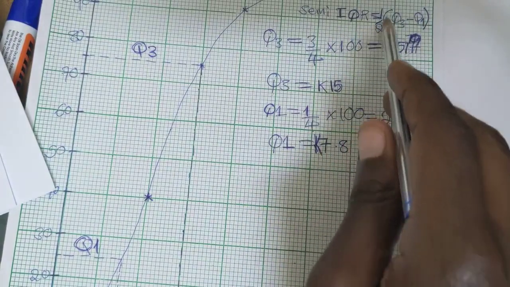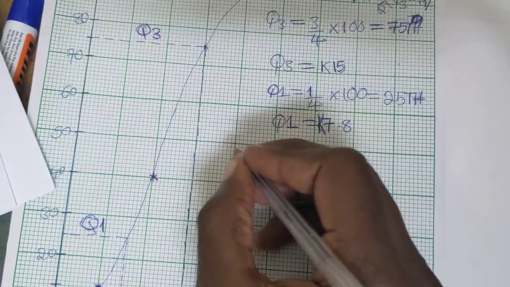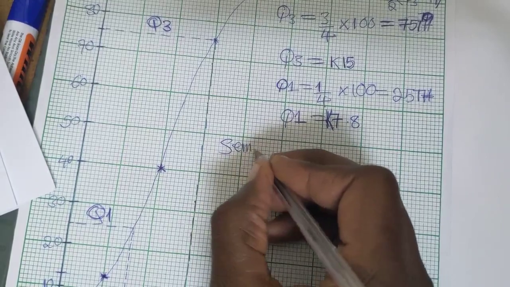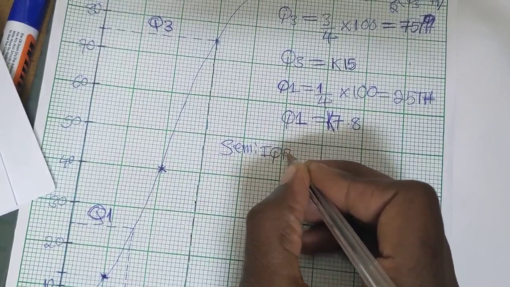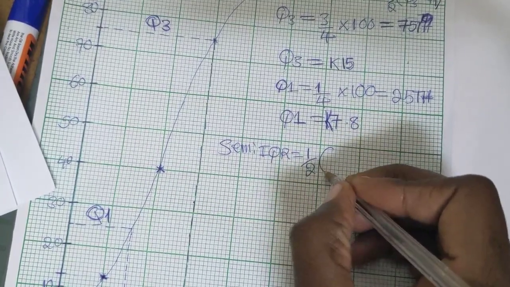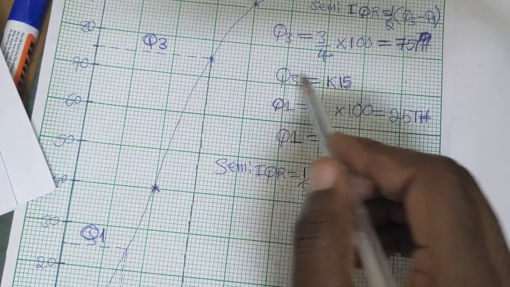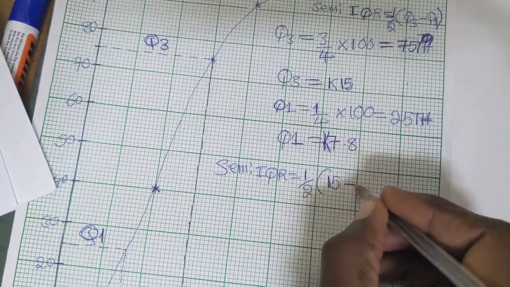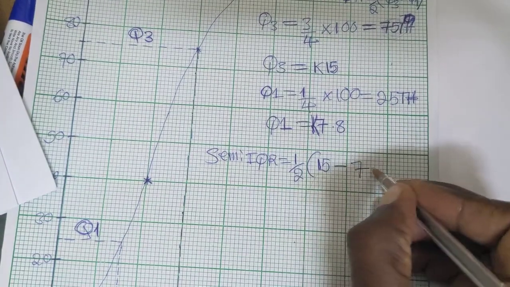Now our formula is saying that the semi-interquartile range is half of quartile 3 minus quartile 1. So the semi-interquartile range equals 1 over 2, then we put our quartile 3, which we found is 15, minus quartile 1, which is 7.8.